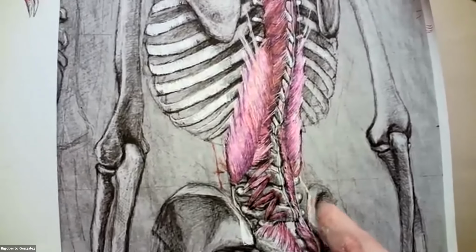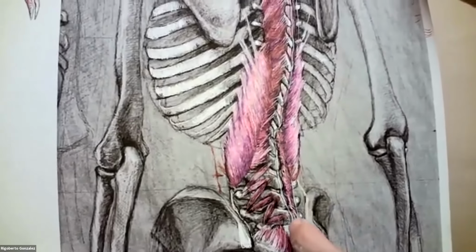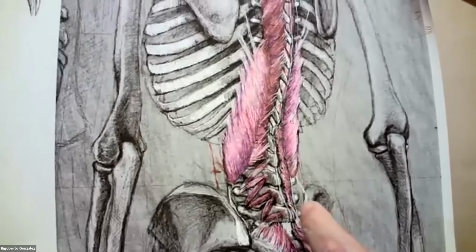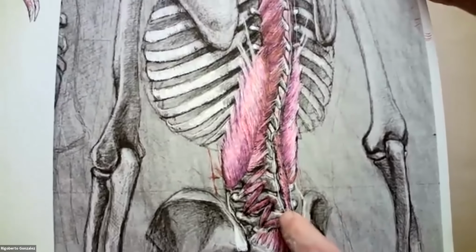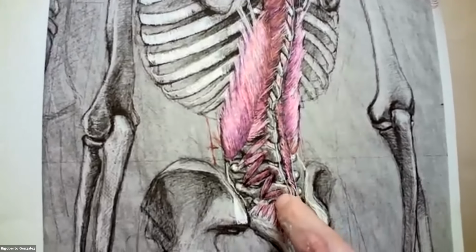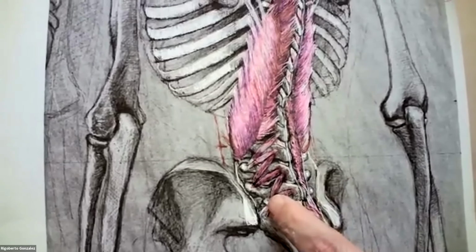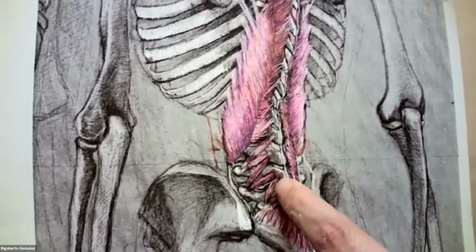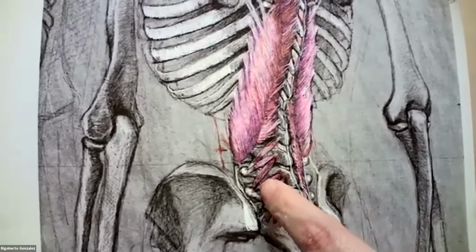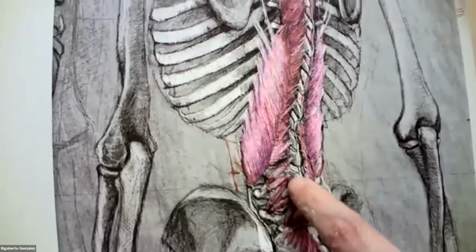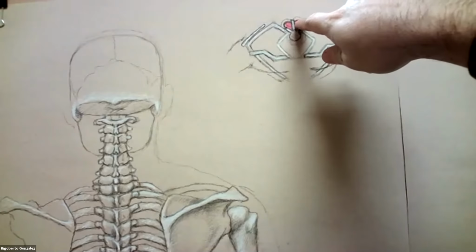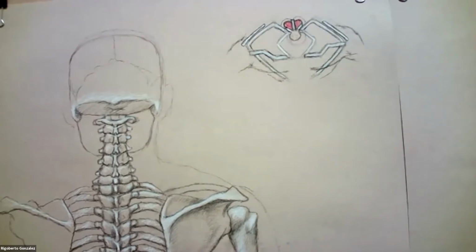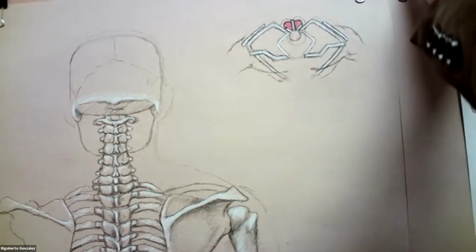So let's say this is the first lumbar vertebra here. It goes from the transverse process of the first to the spinous process of the second. And it fills up that groove in there, like what I've shown you here. So that's where we're going to go in there first.